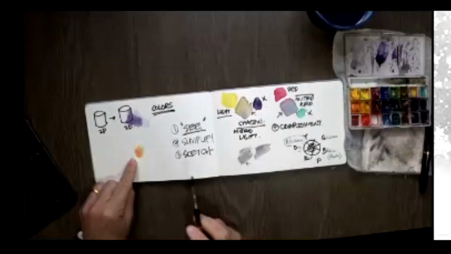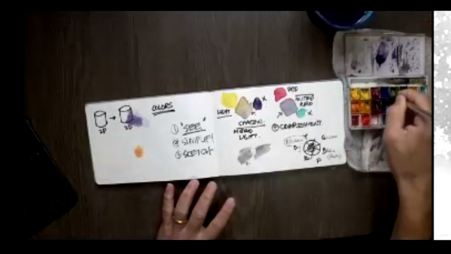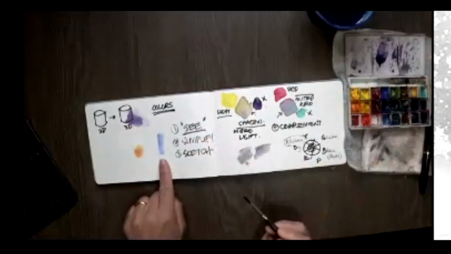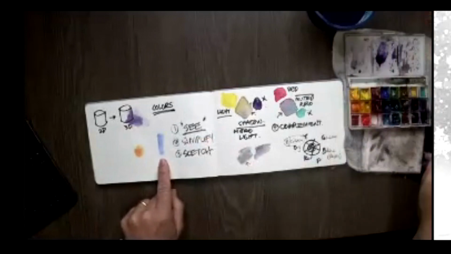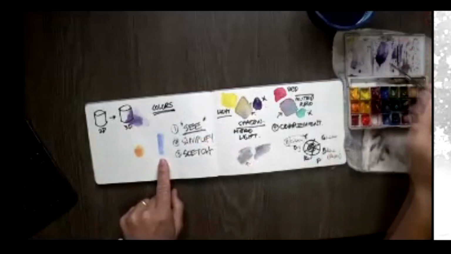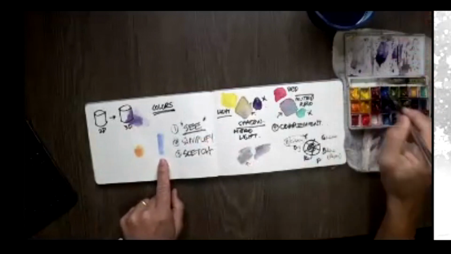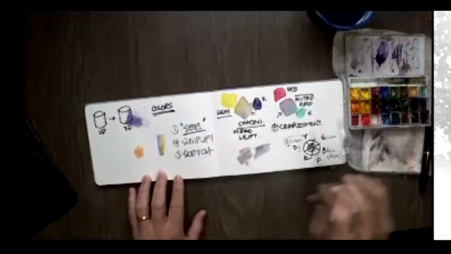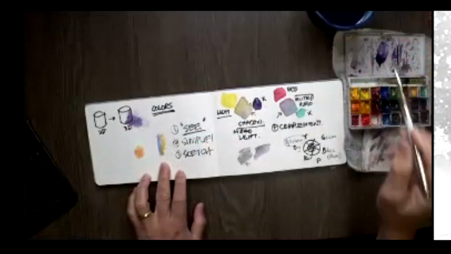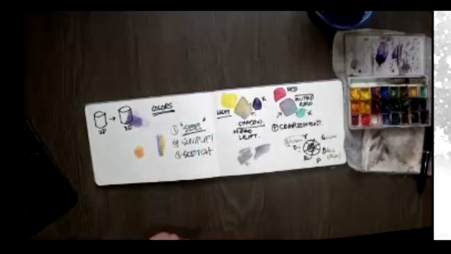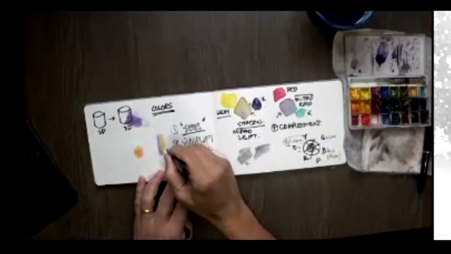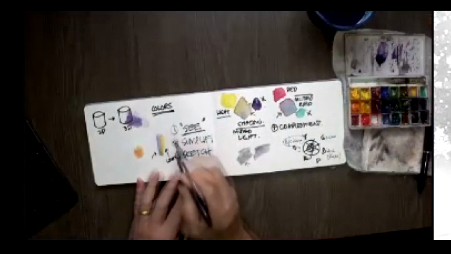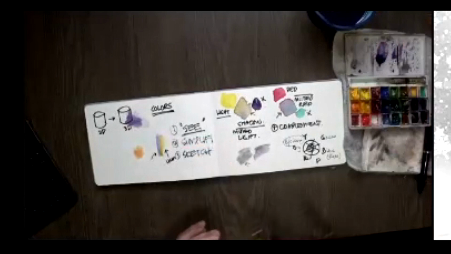And for shadow, I would put in a little bit of blue first, and then I will throw in the skin tone. And when this dries, you will see that this would be the lighted version, and this is the shadowy part of it. Does that answer your question?